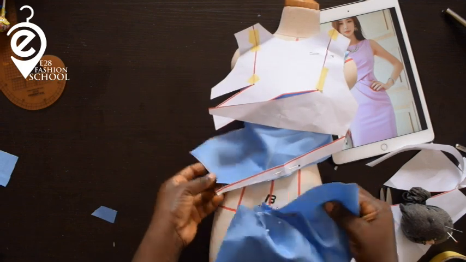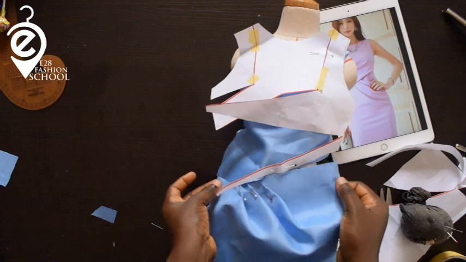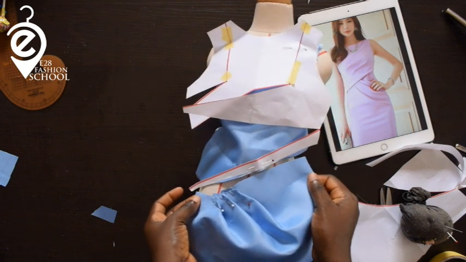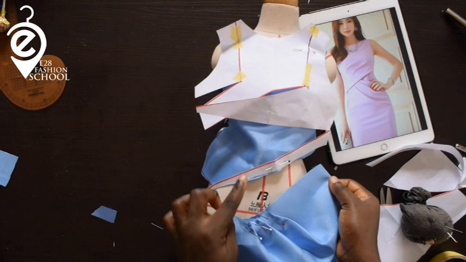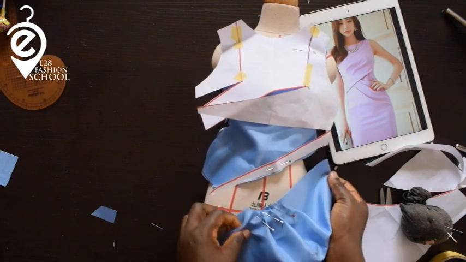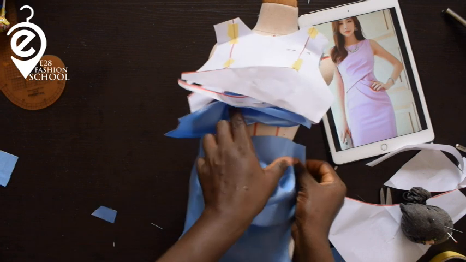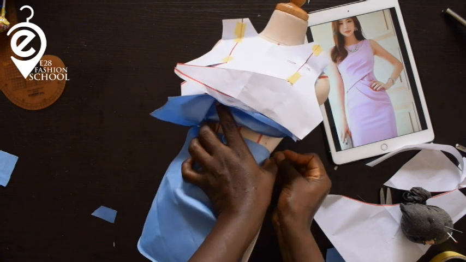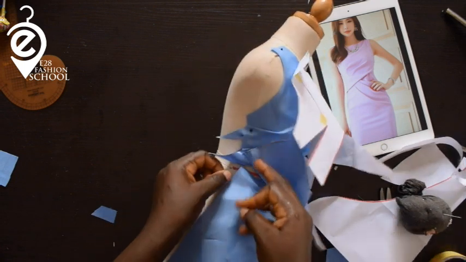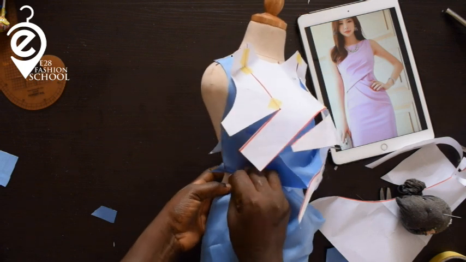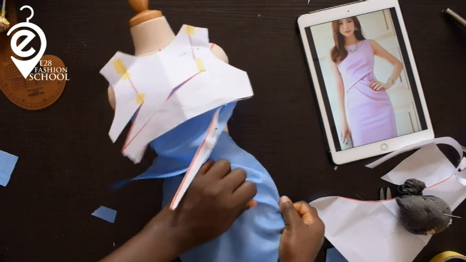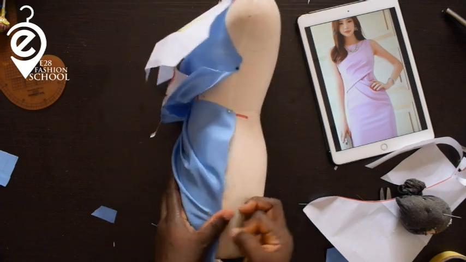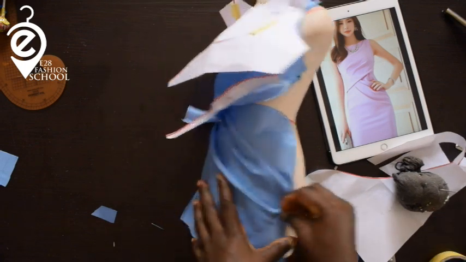Now before I pin it, I want to let you know we are going to sew here. Can you see this part? You sew it. Remember, that's the waist part. You will sew this part to this part. Remember, that's the waist. Why it looks slanted is because you slashed it and then you opened it up widely. Now remember how I said you should open it, how wide you should open it. That will determine how slanted it will look.